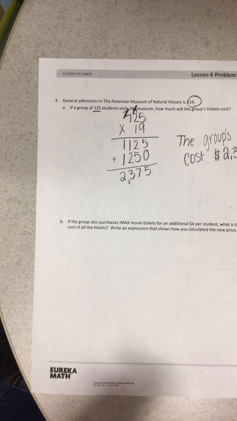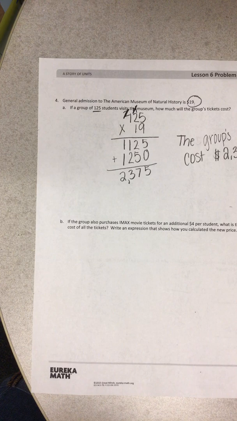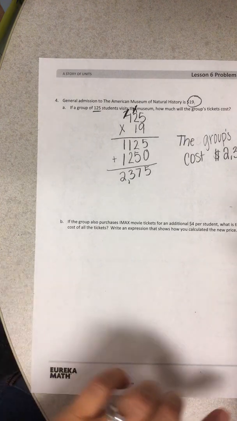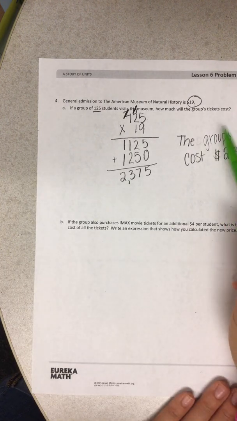So then it says, if the group also purchases IMAX movie tickets for an additional $4 per student, what is the new total of the tickets? So it says to write an expression to show how you calculated the new price. So what I would do is I wouldn't add anything onto this one.